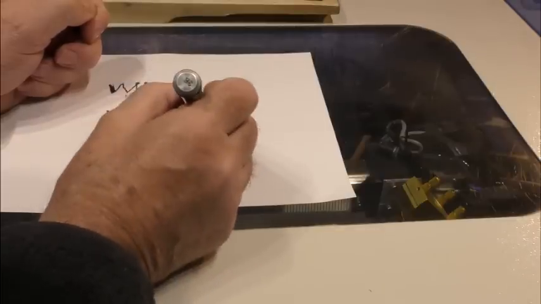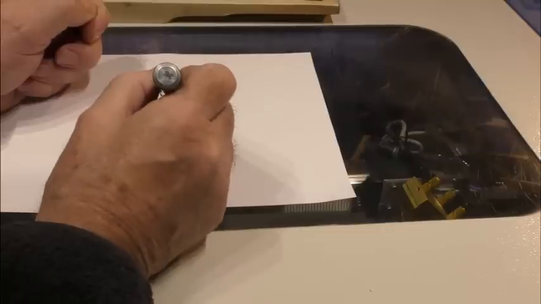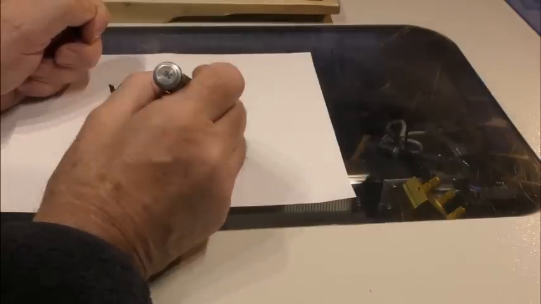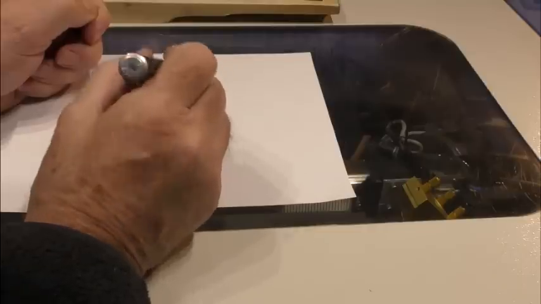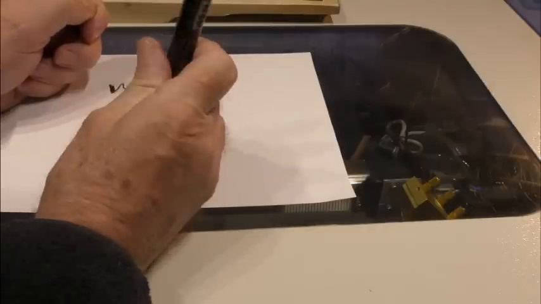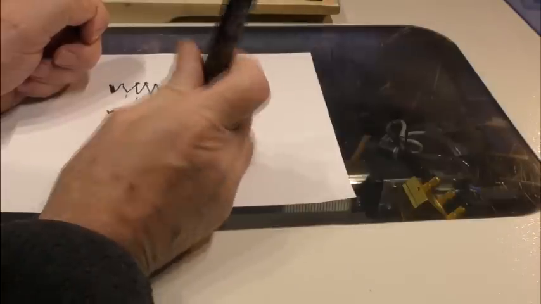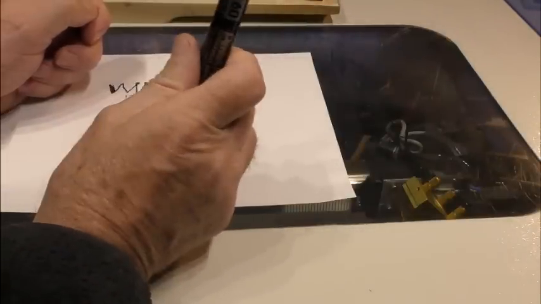If you do that, you will produce nearly a char or a burn-free cut. Now, it won't be perfect, but you won't get very much charring on the edge of your cut. That's a fact that I established probably a year ago, but I've never actually understood the reason why.